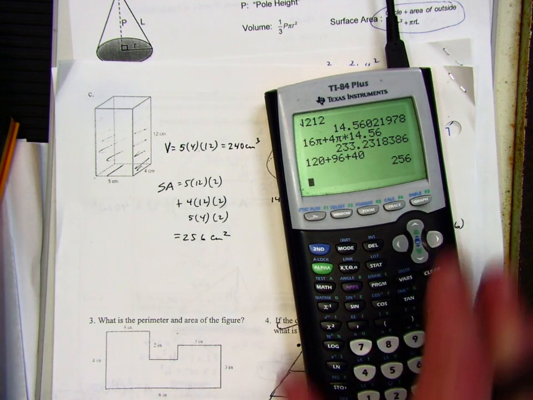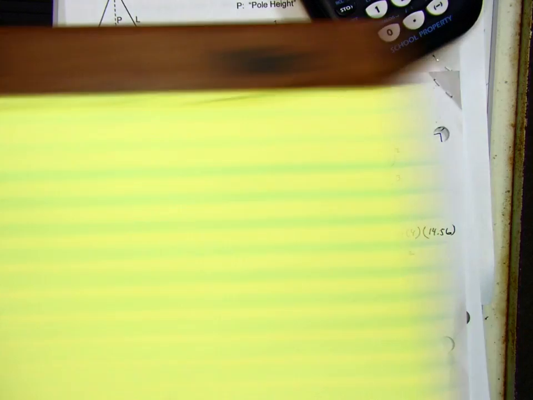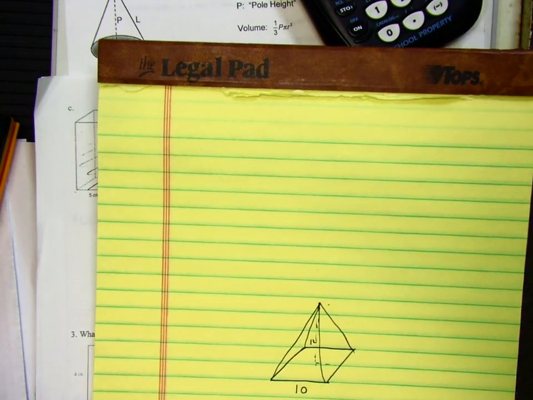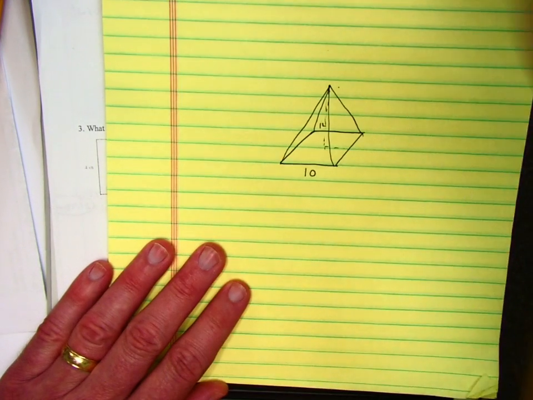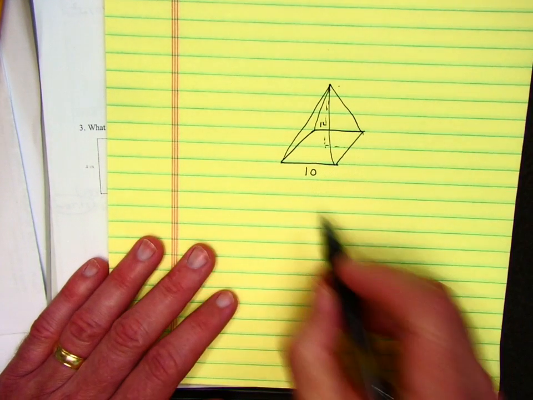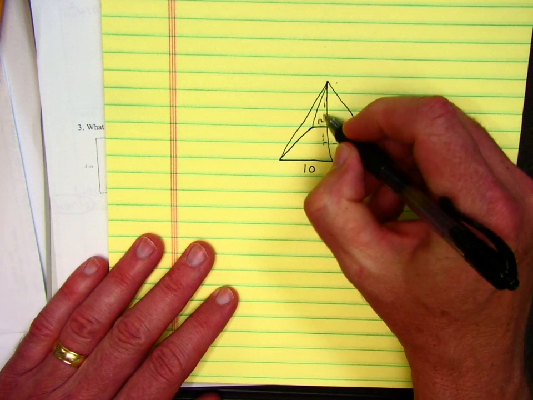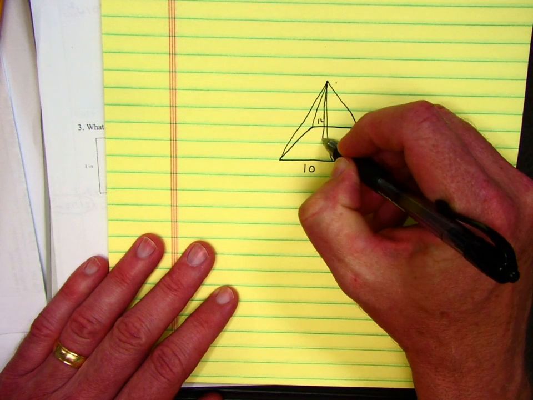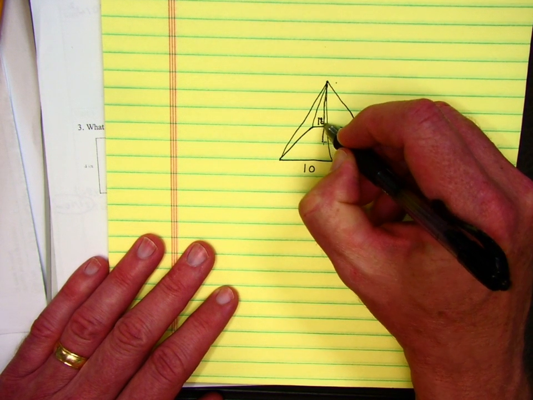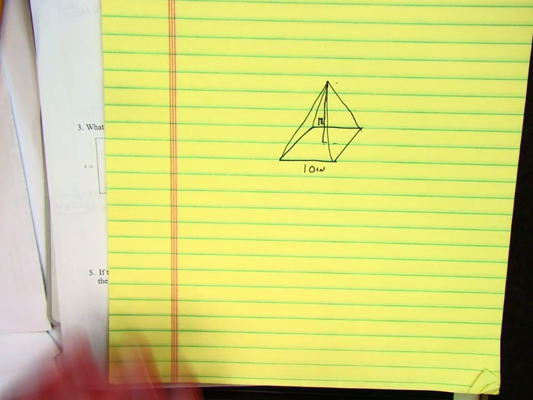All right. The last one I want to do is a rectangular pyramid. Okay, I said my base is 10, and the pole height that we called it is 12, and we're going to call these all in inches.